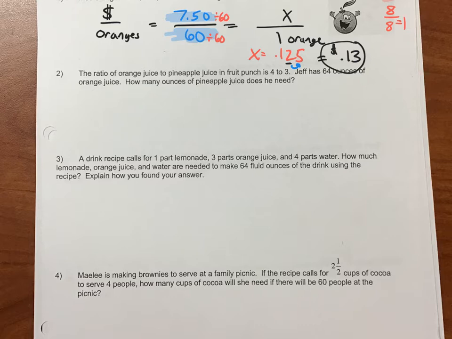All right, so let's make our word ratio. We need a word ratio. The ratio of orange juice to pineapple juice. Oh yeah, this one's a little tricky, but let's keep doing this. The ratio of orange juice to pineapple juice in fruit punch is 4:3. Right there is our word ratio, orange juice to pineapple juice. So let's write that: orange to pineapple. That's our word ratio, and this is juice.